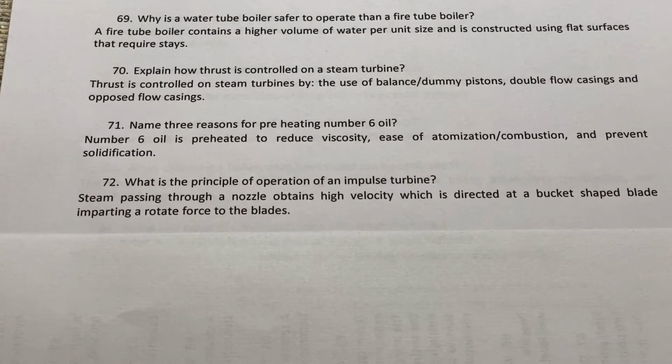Steam passing through a nozzle obtains high velocity, which is directed at a bucket-shaped blade, imparting a rotating force to the blades.